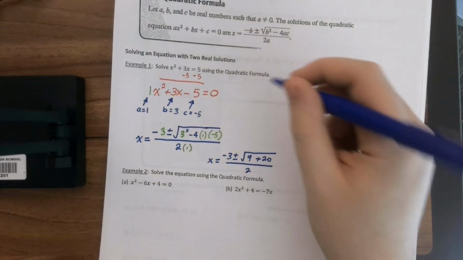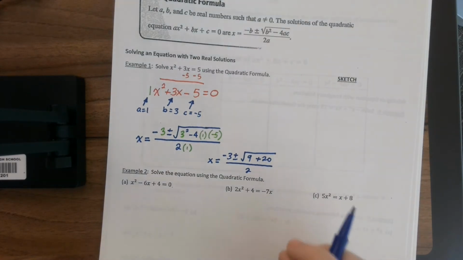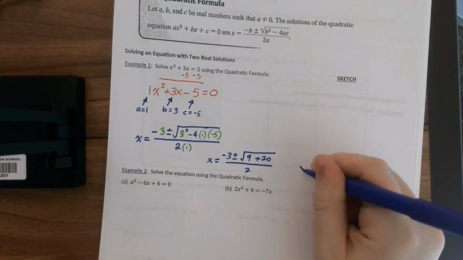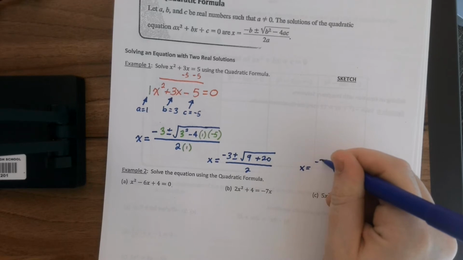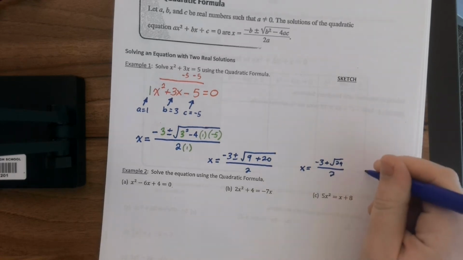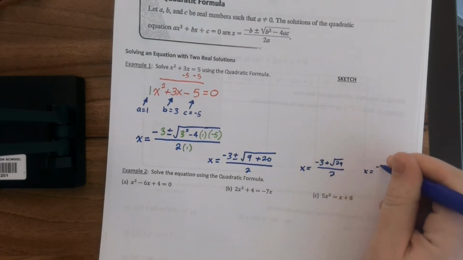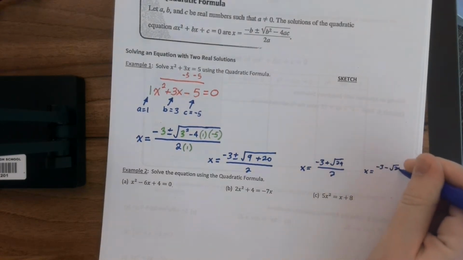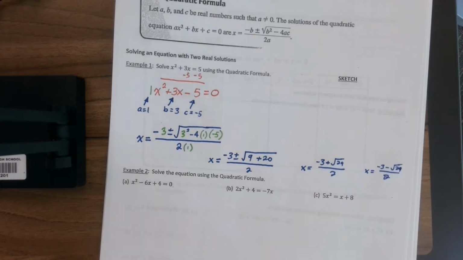So our final two answers for x are, believe it or not, x equals negative 3 plus the square root of 29 over 2, and x equals negative 3 minus the square root of 29 over 2. Done. These are our two answers. Like I mentioned, weird looking answers, but these are correct.